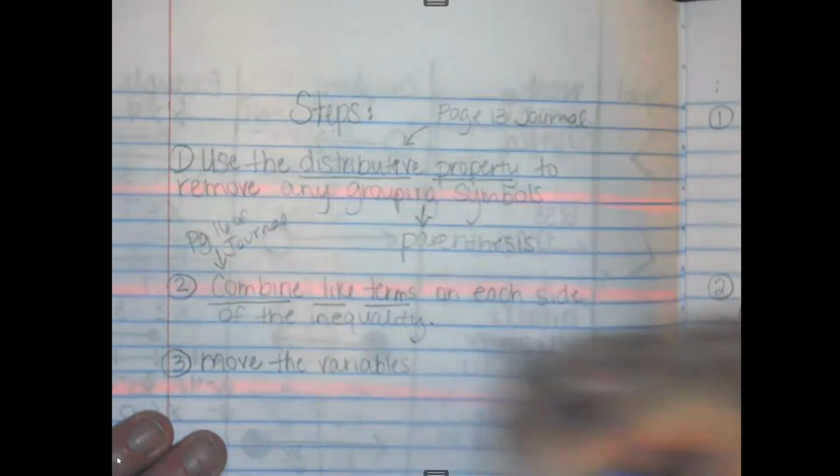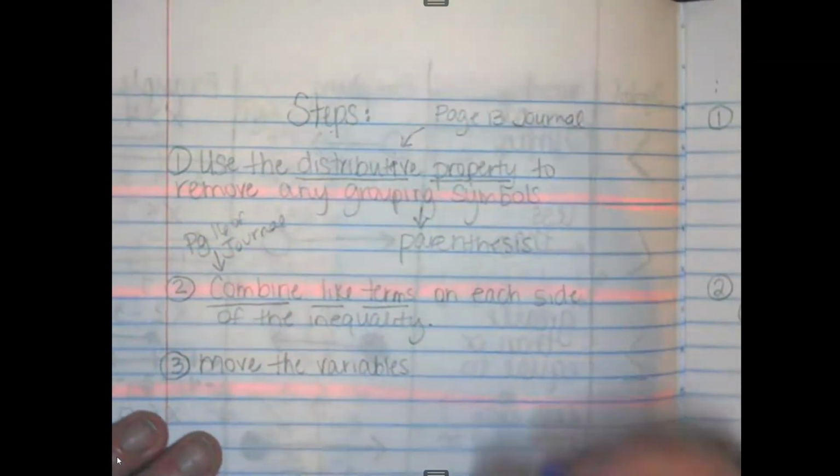Move the variables. This is step 3. Move the variables to one side of the inequality.